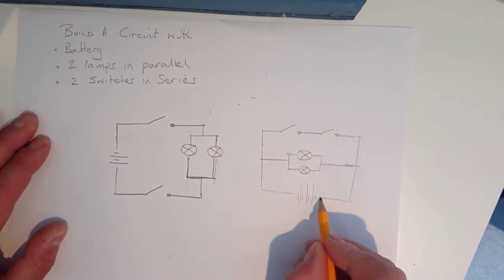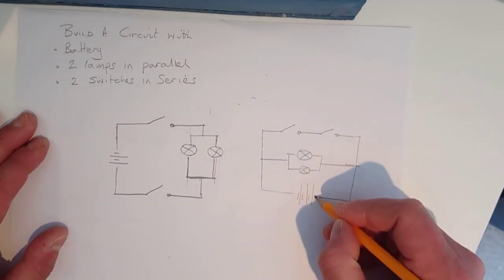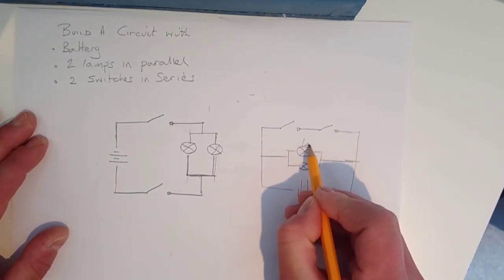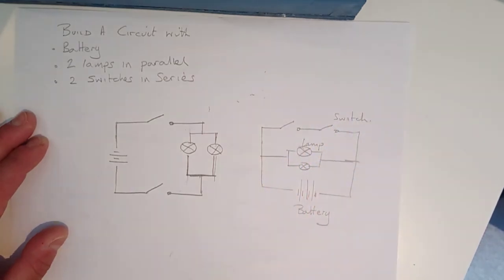That's a lot of lines in there for that battery even. My apologies. So, battery. I might do another video just showing you some of the components here. Lamp, and then switch. Okay, I called that a bulb before, my apologies.